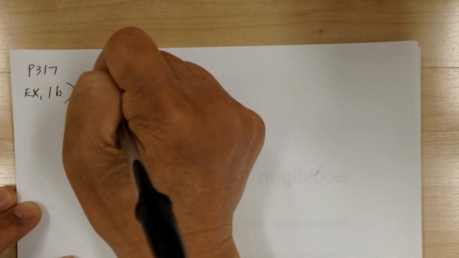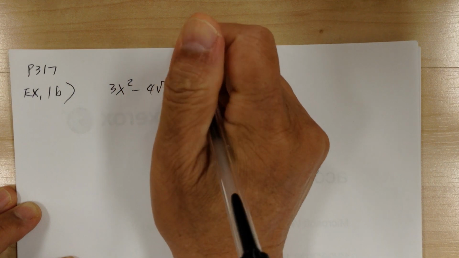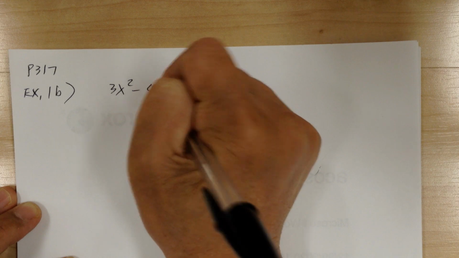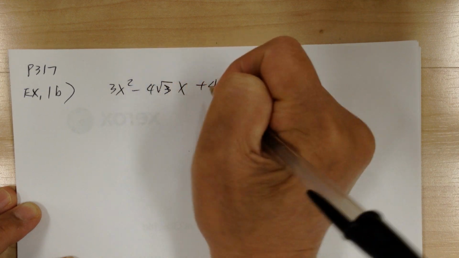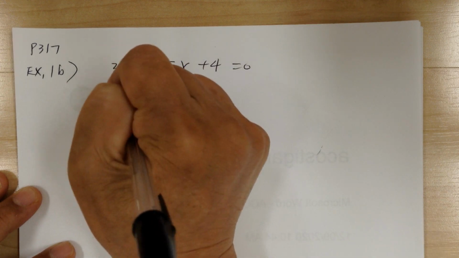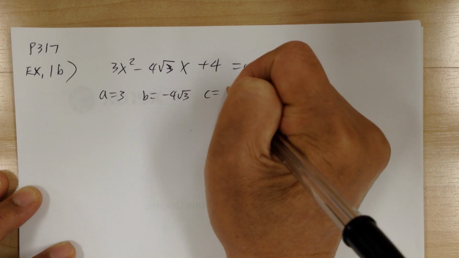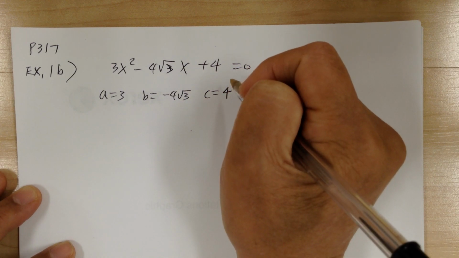So you have 3x squared minus 4 square root of 3 x plus 4 equal to 0. So over here, a equal to 3, b equal to negative 4 square root of 3, c equal to 4.